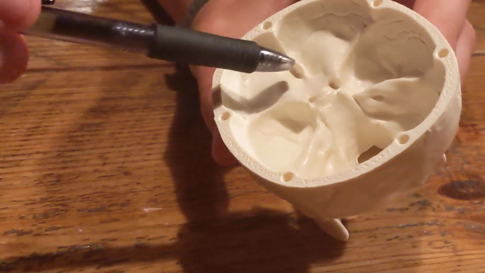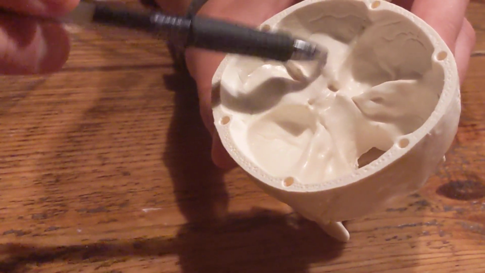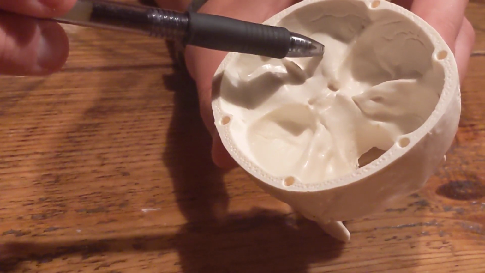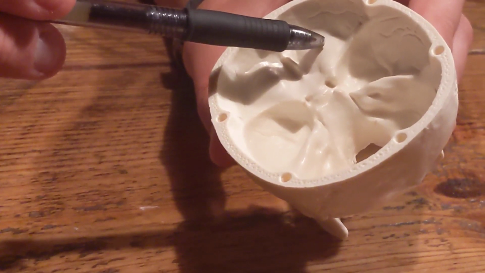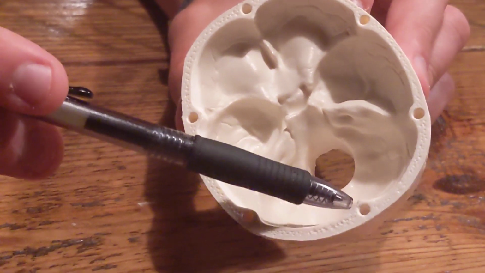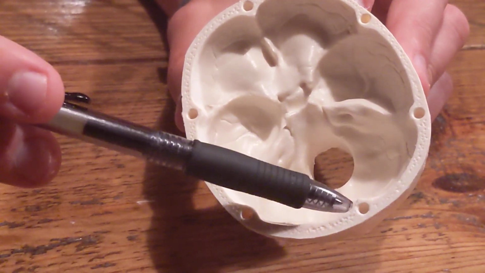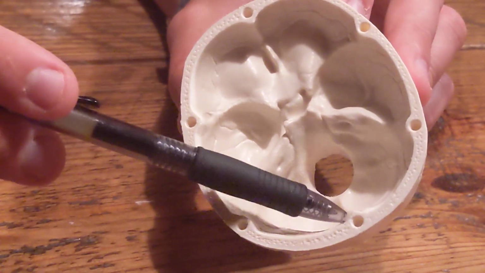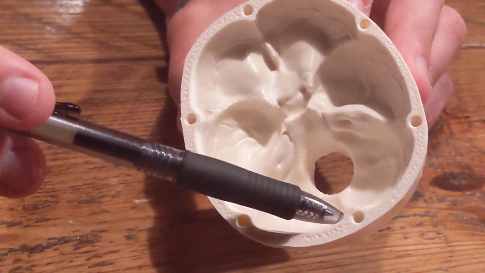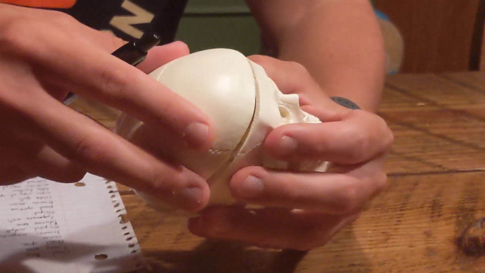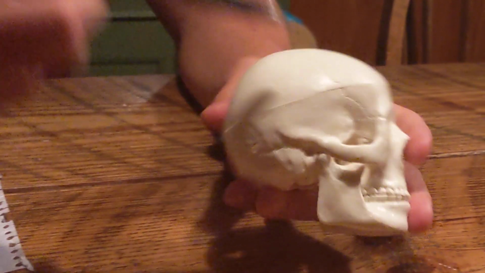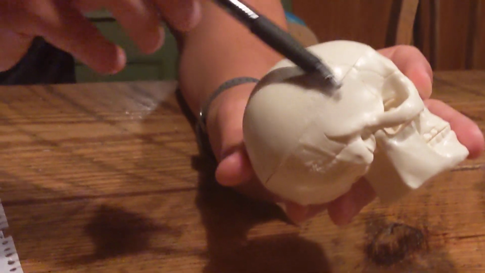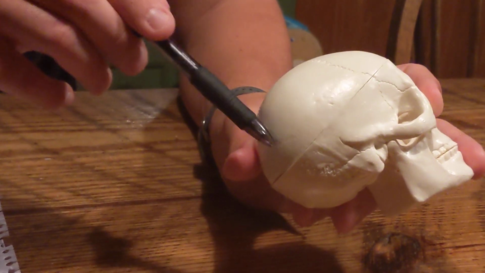Then we have the anterior cranial fossa, right at the interior of this part of the skull. Next is the internal occipital crest at the very back, the posterior part of the skull, which is where it's kind of raised. Next we go to the exterior of the skull again, and we have the parietal bone, which is this side of the skull right here.